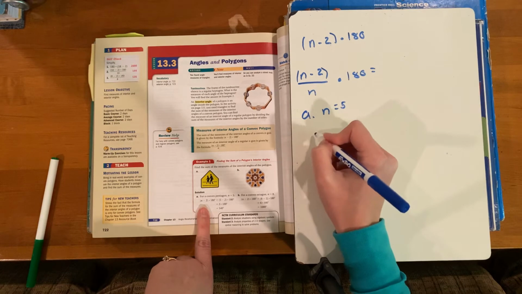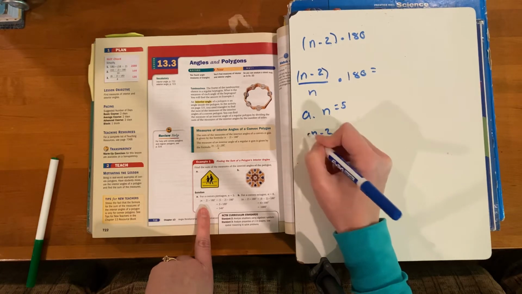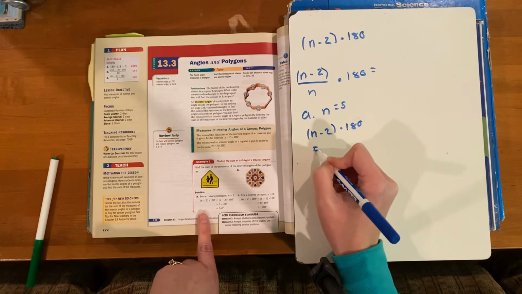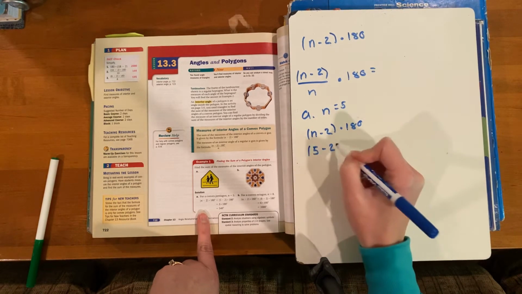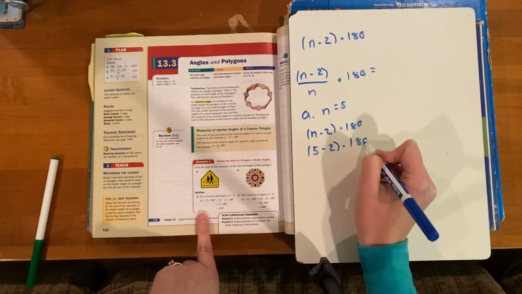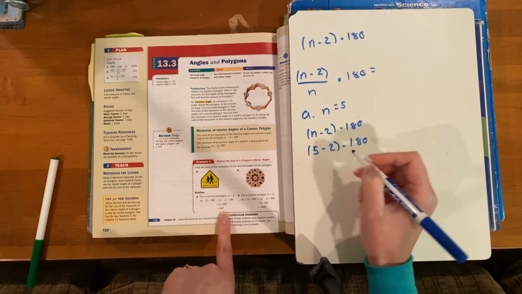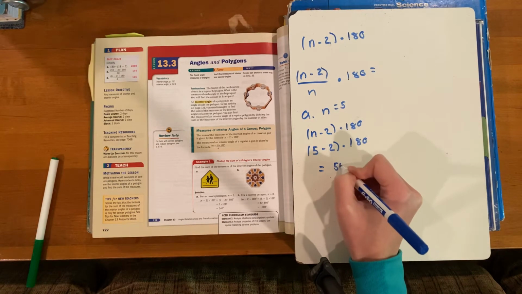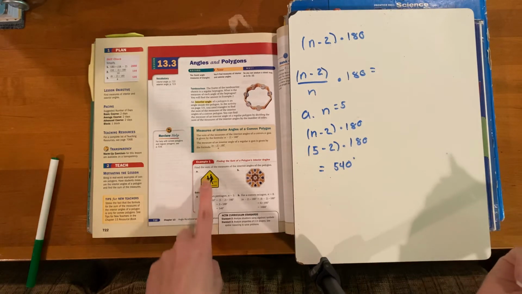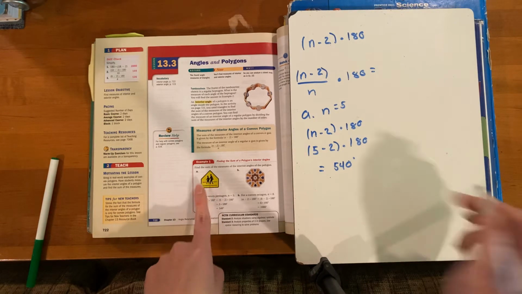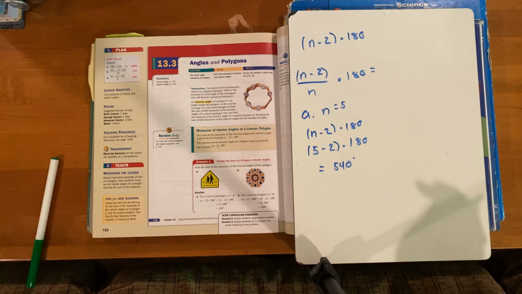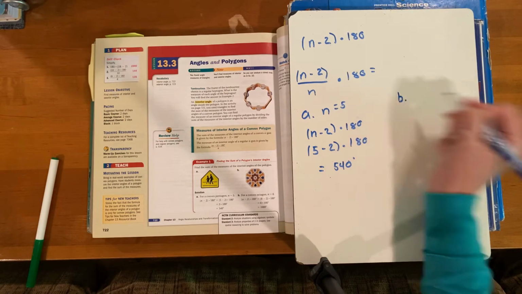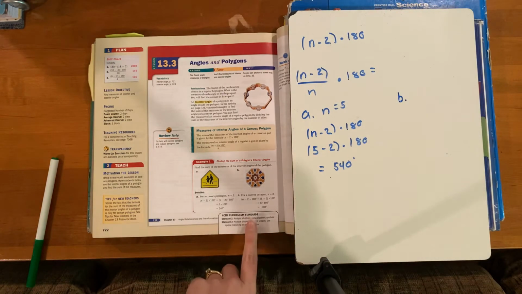So that means we're using the first formula, n minus 2 times 180, 5 minus 2 times 180. 5 minus 2 is 3. 3 times 180 is 540 degrees. So if you were to add together angle 1, 2, 3, 4, and 5, you would have a total of 540 degrees.